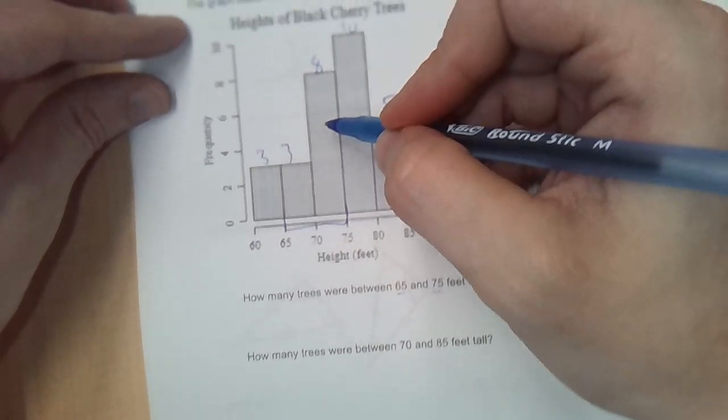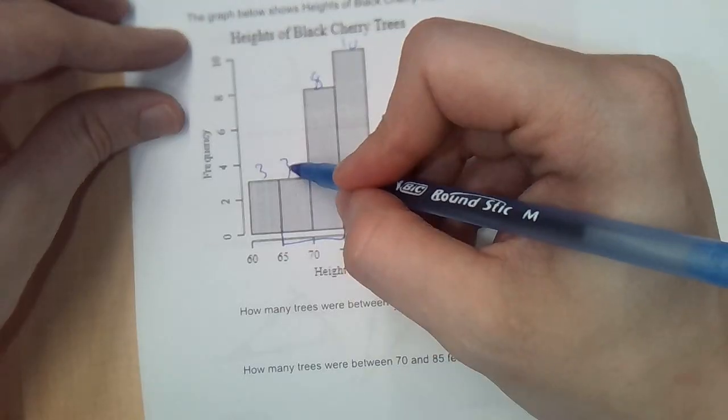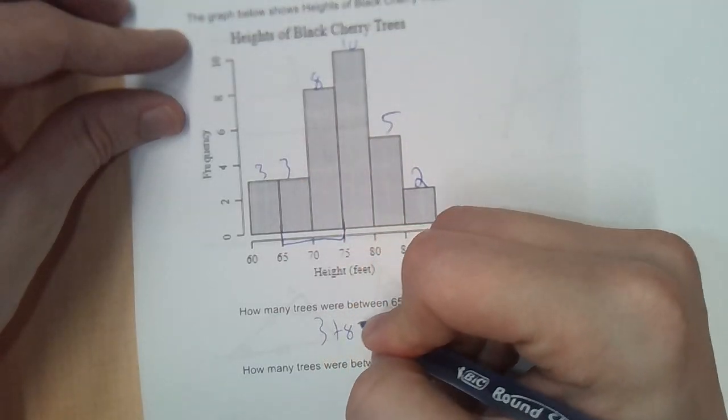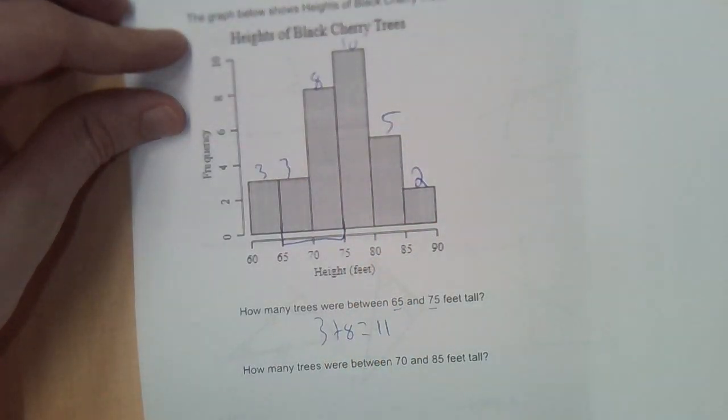So here this bar is at 8. This bar is at 3. So 3 plus 8 is 11 trees.